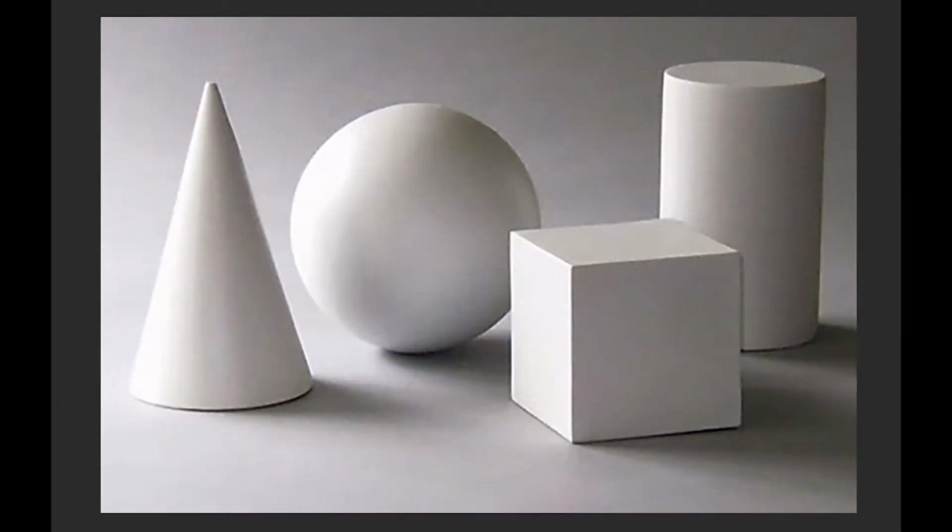So let's look at this. This is a piece that's got a light source on it, and we have a cone and a sphere and a cube and a column. So the light is unified. The light's coming down this way. It hits this side, it hits this side, it hits this side, hits this side.